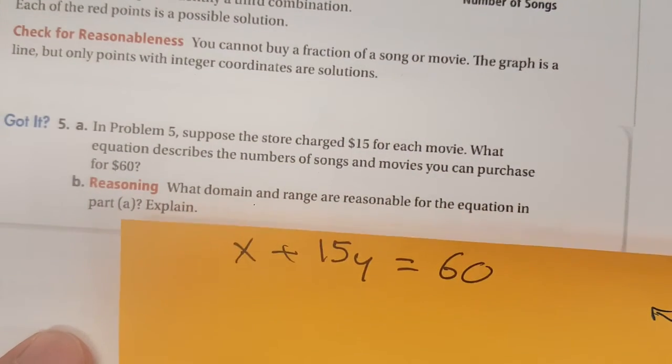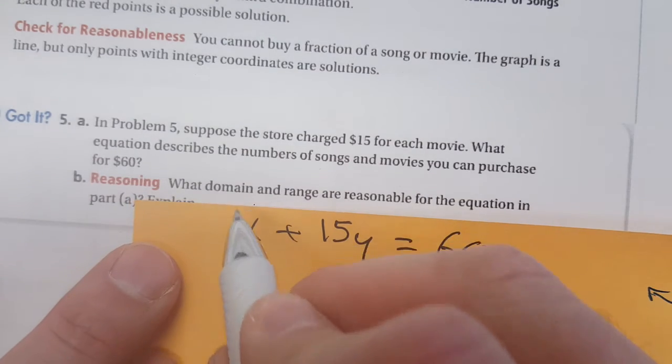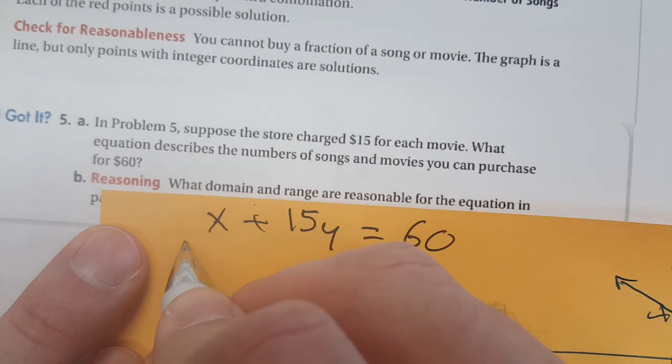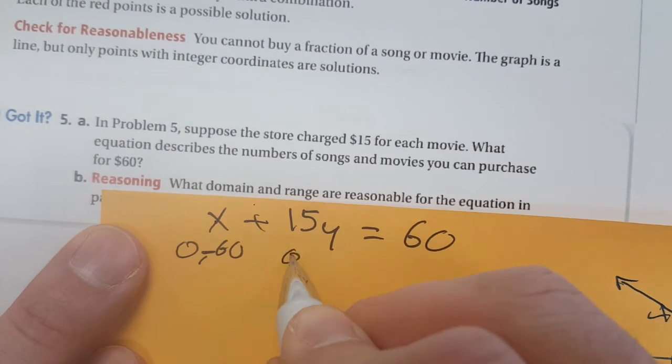Now, I like this part. The domain and range. What are the possible domain and ranges for this equation? Remember, domain is X values and range is Y values. So what are the possible songs you can buy? Well, you could buy 0 to 60. And then what about movies? Well, in this case, it'd be 0 to 4.